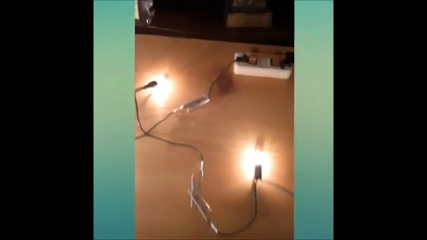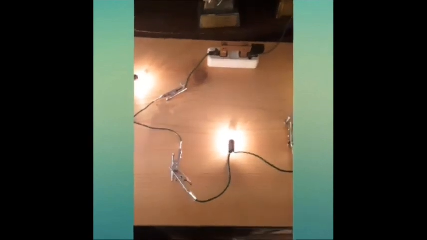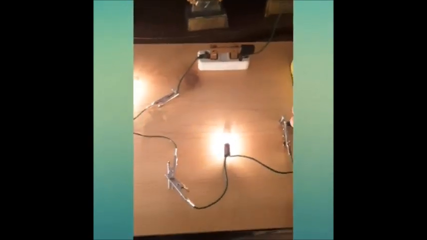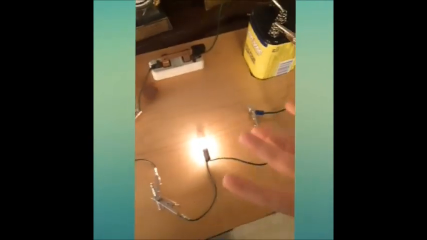So now we're going to compare and contrast. So first we're going to contrast. As we said before, this circuit only has one path to the battery. Unlike this one, which has more than one path. This one has two paths, this one has one.